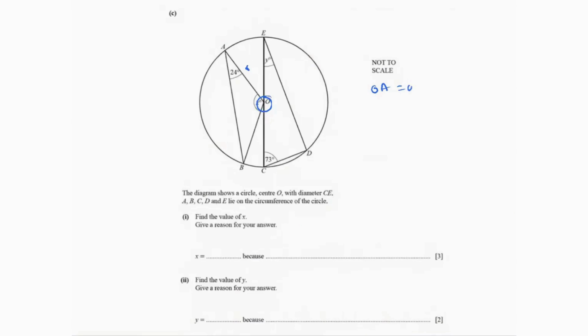So OA and OB are both equal because they're the radius. You have to be very careful about this. Any line coming from the center going towards the circumference is the radius. So that means both of these angles are going to be equal because it's an isosceles triangle. So x is going to be 180 minus 2 times 24, which gives us 132 degrees. OA equals OB, hence isosceles triangle.